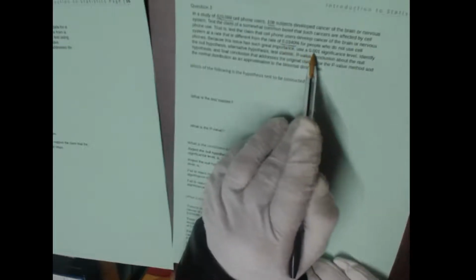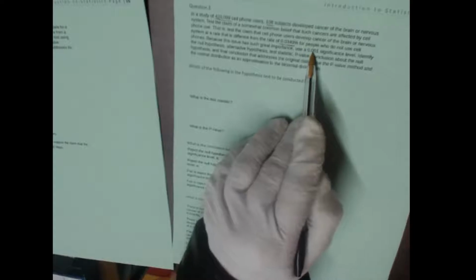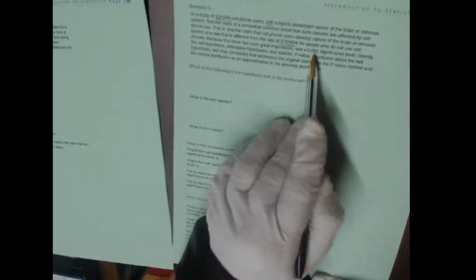We're going to use a 0.001. Oh my, that almost has to be a typo. Is it? No, it's not. Okay, 0.001 significance level. Identify the null, alternate, test statistic, p-value, conclusion, and all of that good stuff. So this time I'm not going to be able to figure out the critical value because it's off of my table. So we'll not worry about the critical value for this one, and we'll only rely on the p-value.